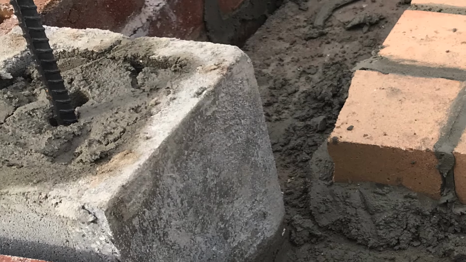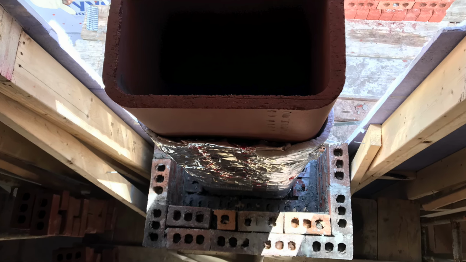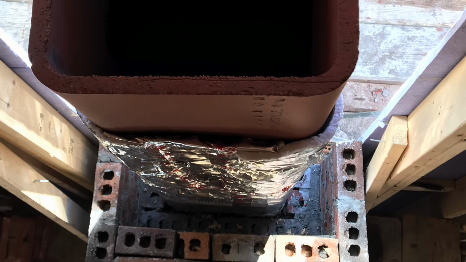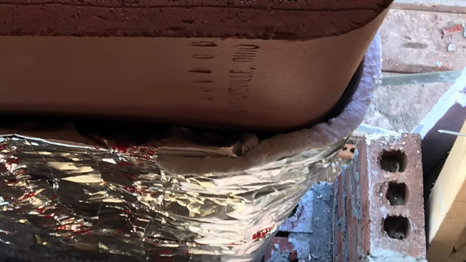The standard requires that when seismic reinforcing makes it necessary to grout the space solid, the flue liner must be wrapped in ceramic fiber paper capable of withstanding temperatures of at least 2,100 degrees Fahrenheit. This wrapping prevents the grout from bonding to the tile while still allowing the liner to expand freely.